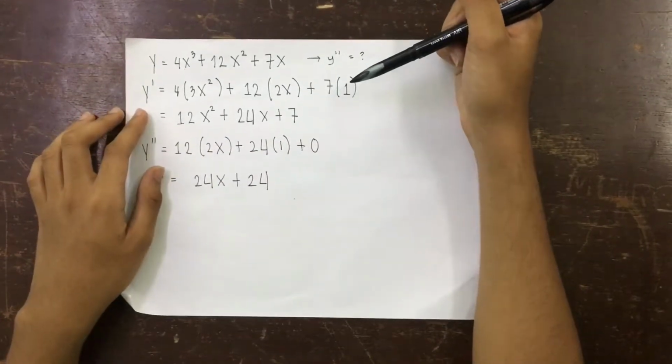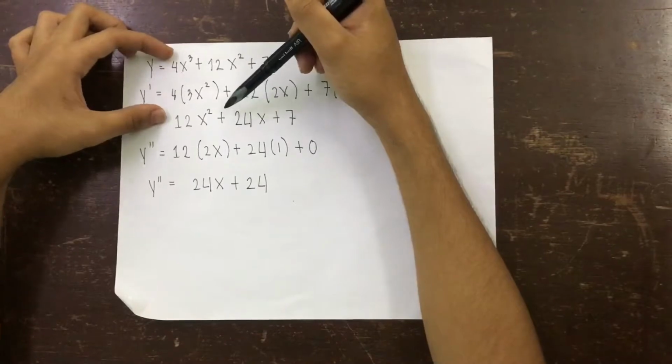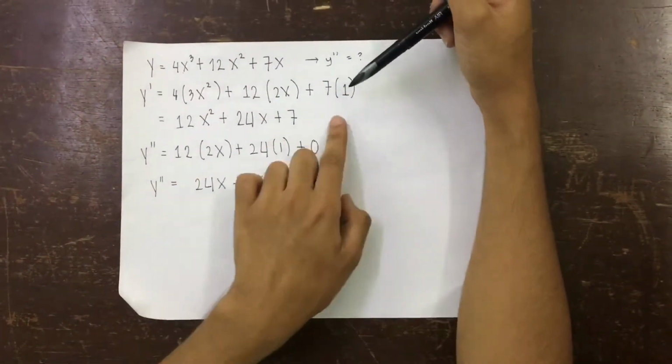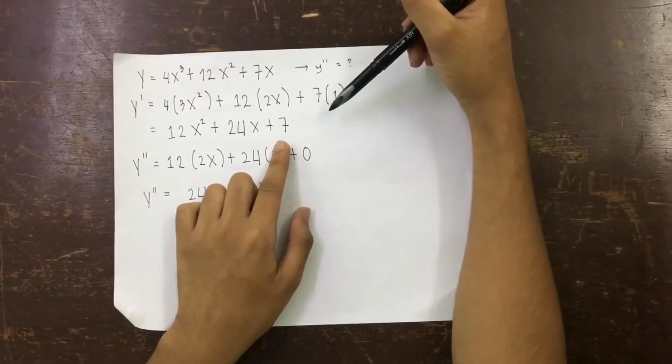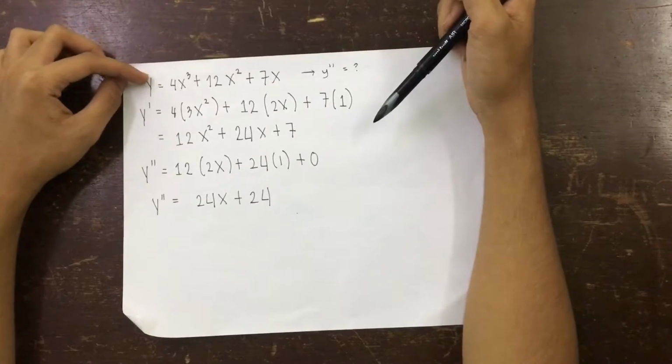And then we're gonna simplify it. So 4 times 3 will be 12x squared plus 12 times 2, 24x plus 7 times 1, 7. So now we're done with the first derivative. We're gonna find the derivative of it.